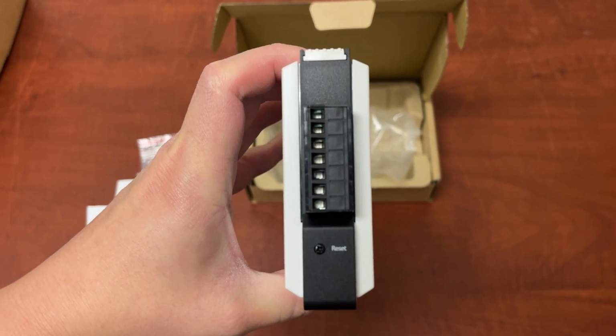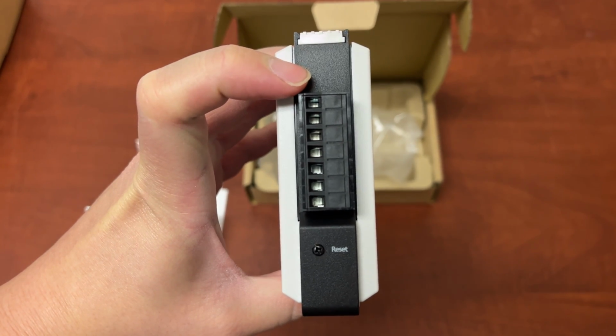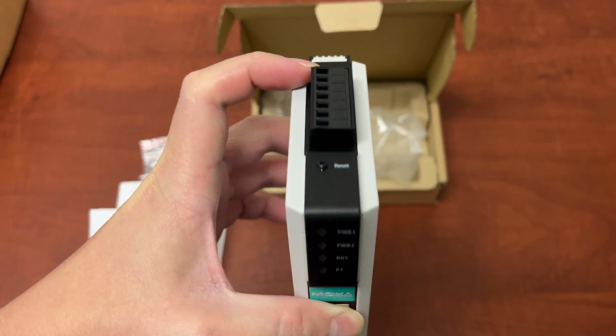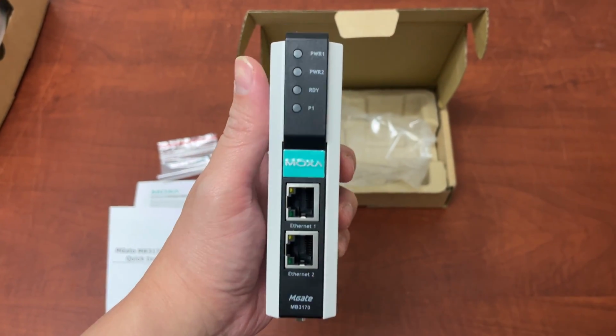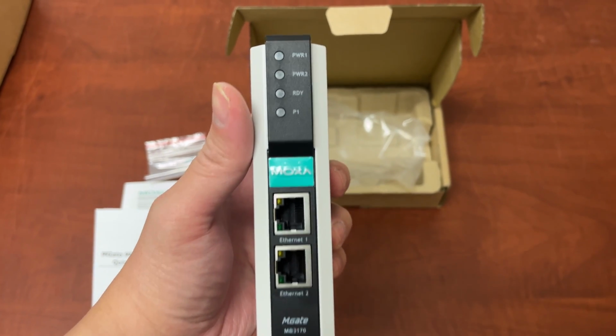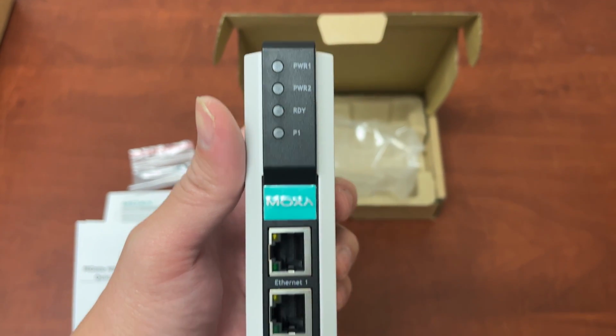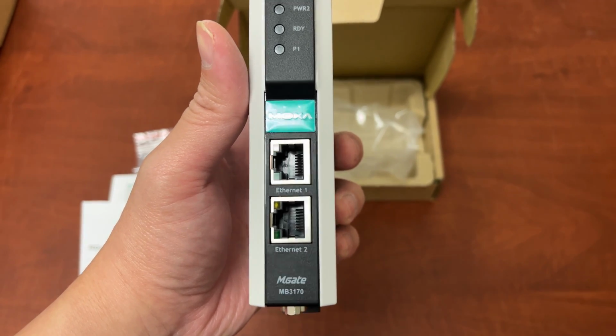On the top it has a long terminal block with 7 screw connections for power. In the front there are 4 LED indicators, 2 Ethernet RJ45 ports.